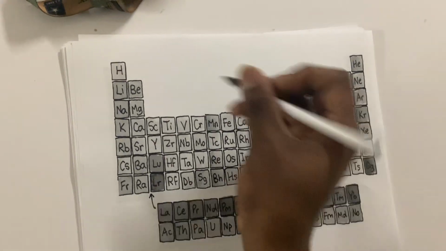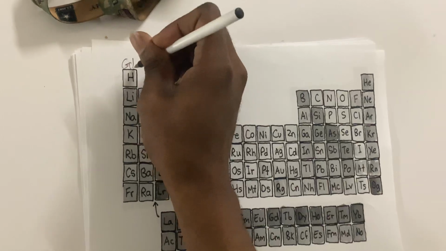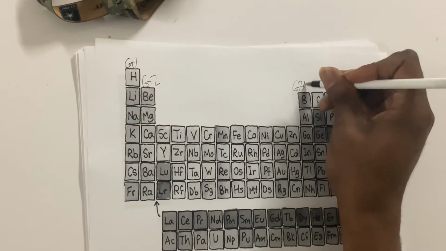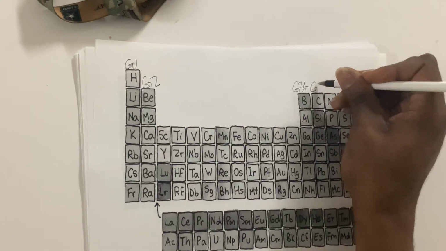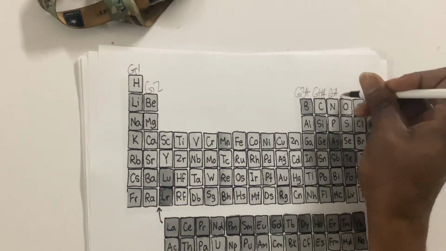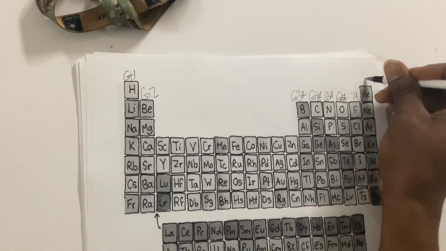All right, guys, on the periodic table, this is group 1. This is group 2. This is group 3A. This is group 4A. This is group 5A. This is group 6A, 7A, then 8A.